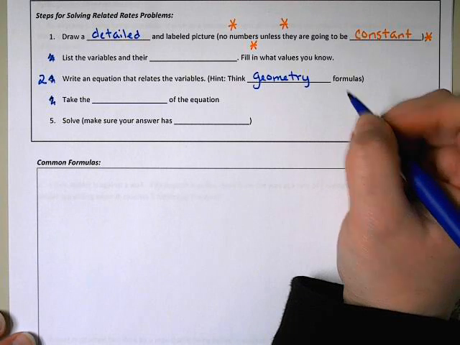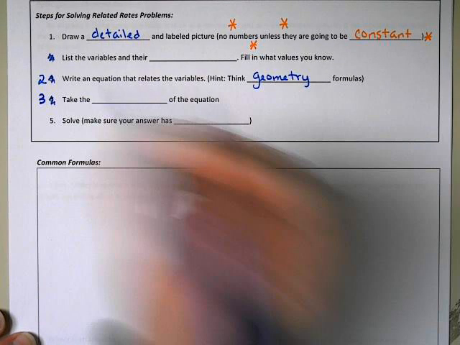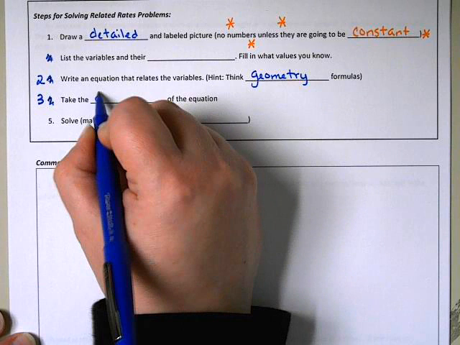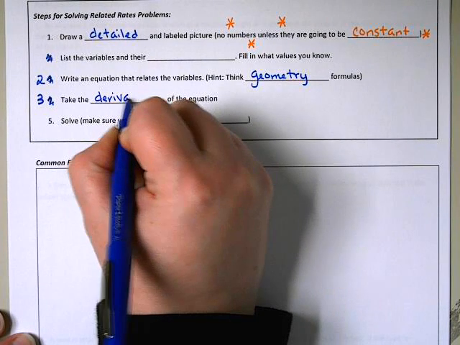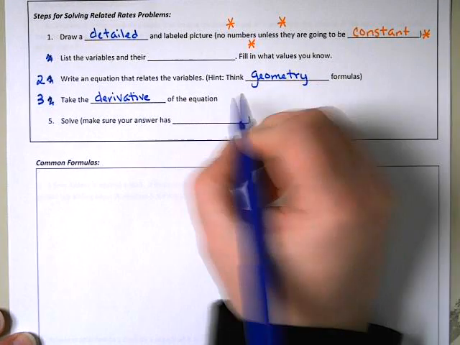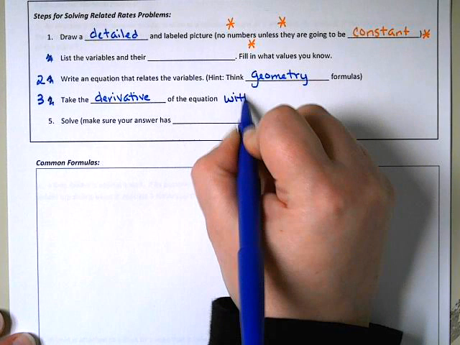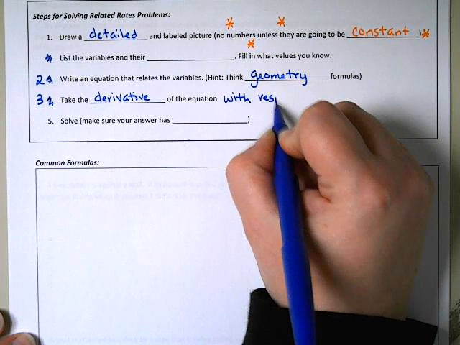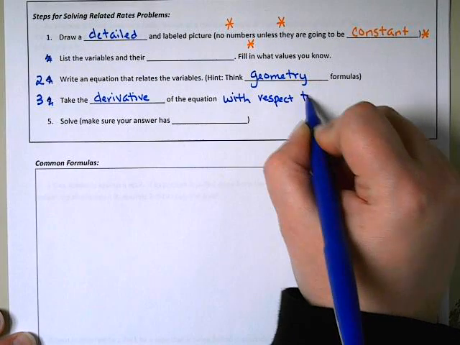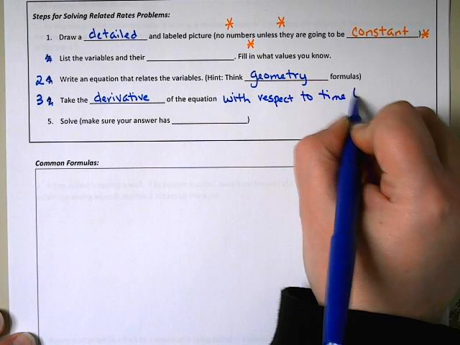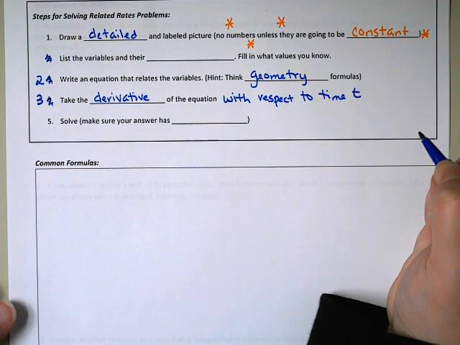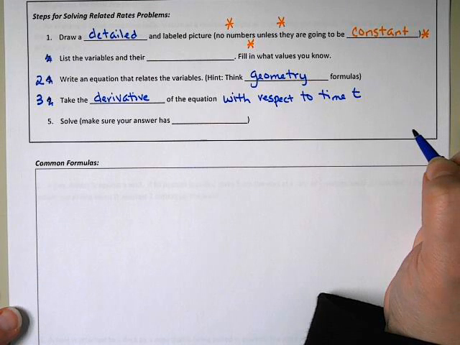All right, then I go to here and I take the derivative of the equation. And I'm going to add here with respect to time. We're always going to take the derivative with respect to time t.